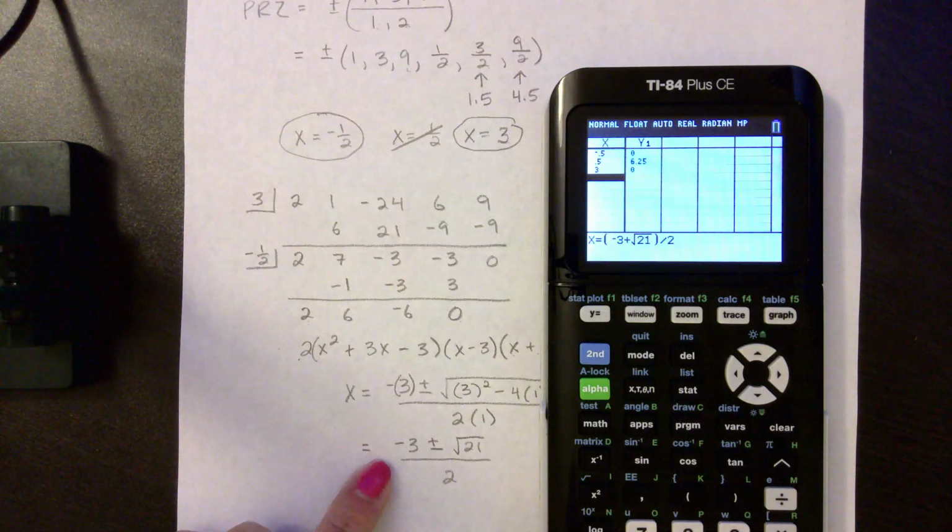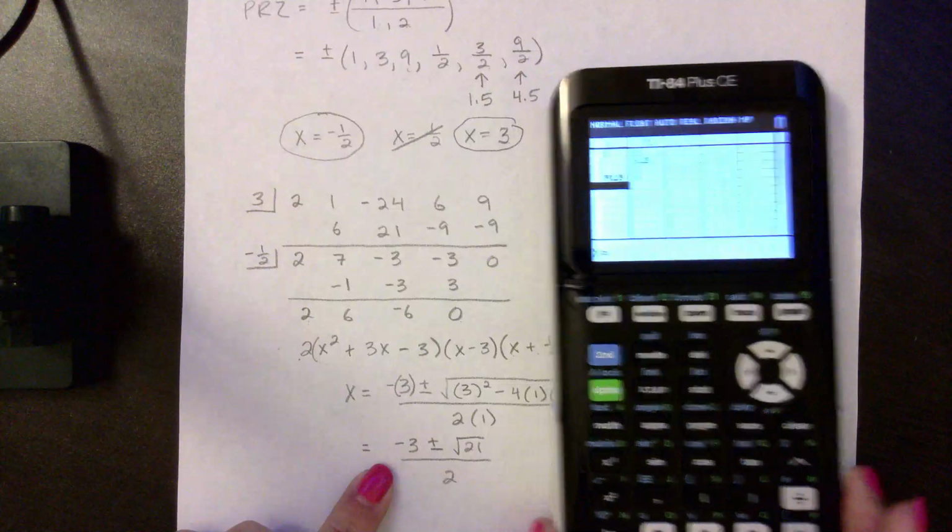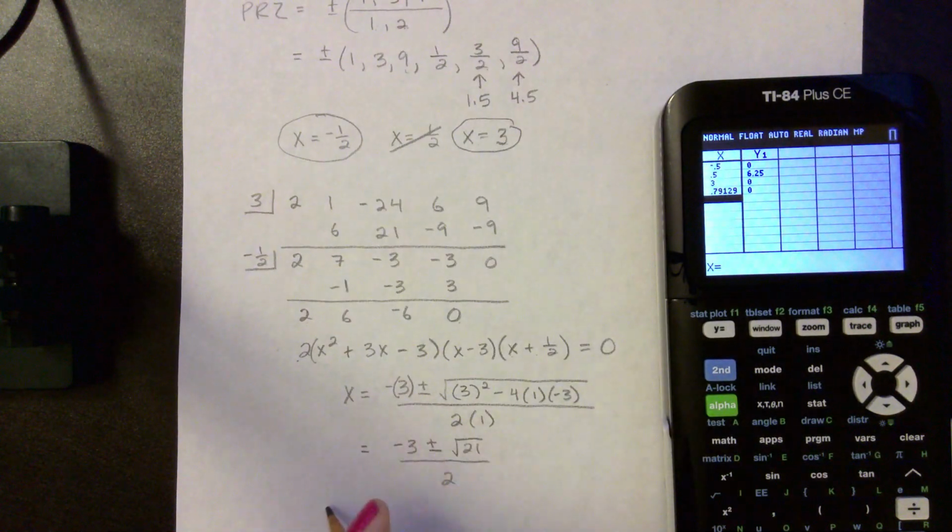So this does a couple of nice things in one spot. One, it gives us the decimal approximation. Most of the time we're going to be looking for a decimal approximation to 2 decimal places.